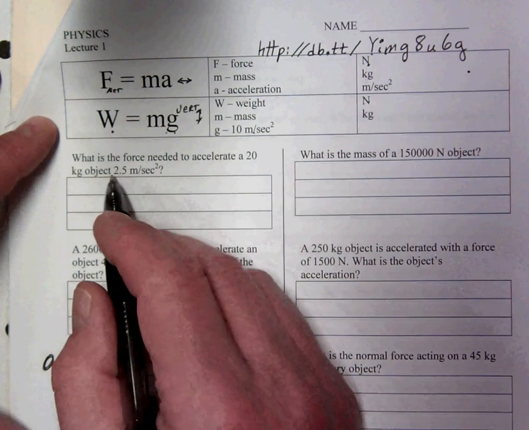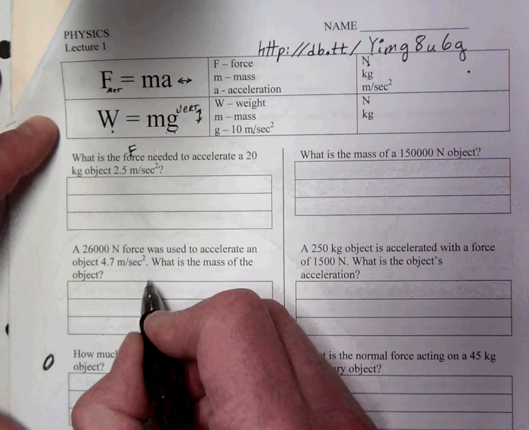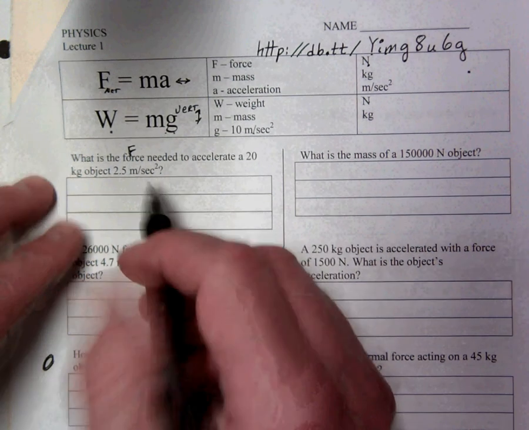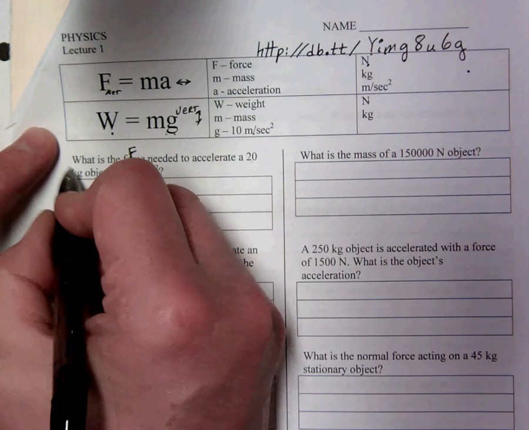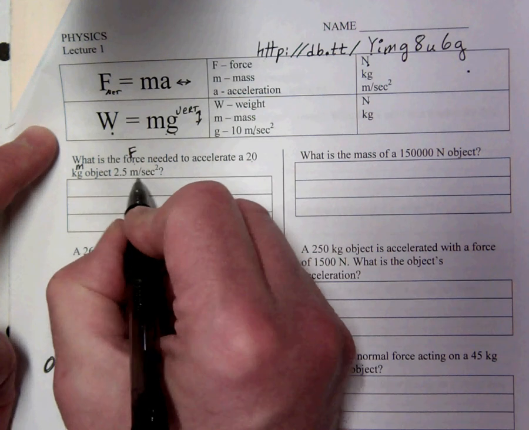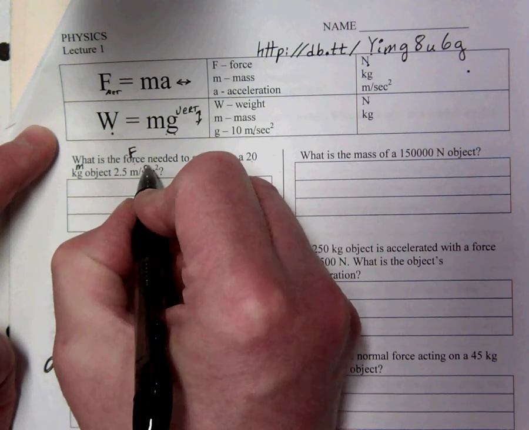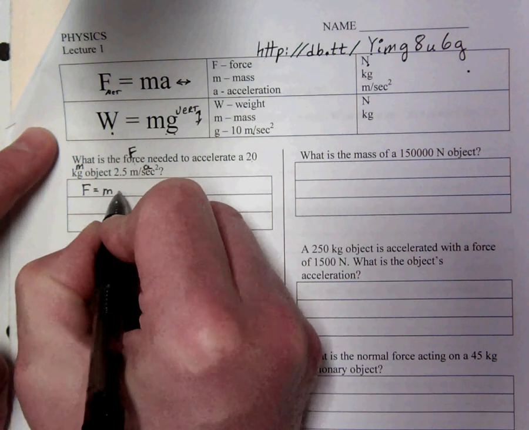So let's look at the first one. It says, what is the force? And remember, if you label these, it'd be a lot easier to figure out which equation you're dealing with. So what is the force needed to accelerate a 20 kilogram mass at 2.5 meters per second squared? So there's a. F equals ma.